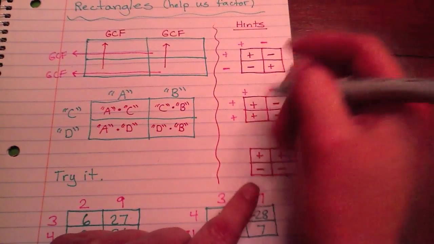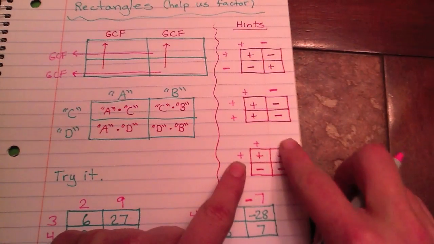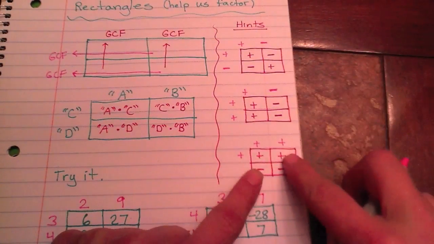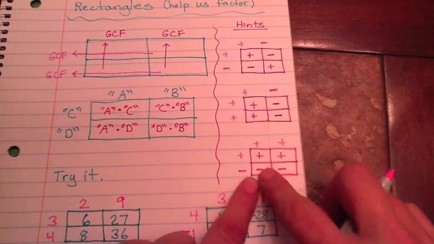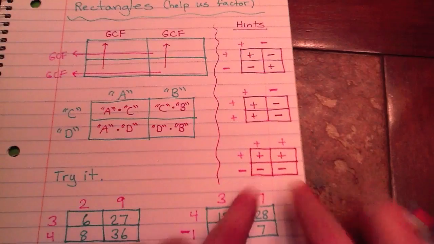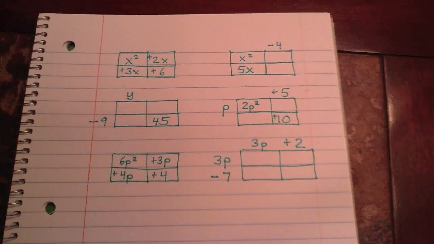So in this one, same idea. Positive and positive here. Positive times a positive gives you a positive here. Positive times negative, and positive times negative. Hopefully that helps you out a little bit. Now we're going to try some more of these, but with variables. Copy this down, hit play when you're ready to go through it.